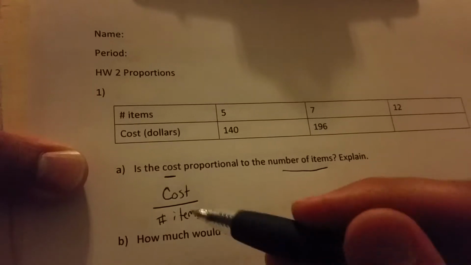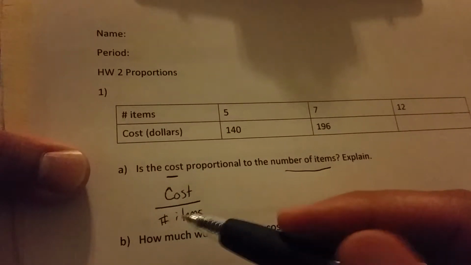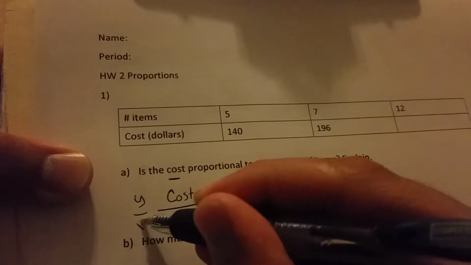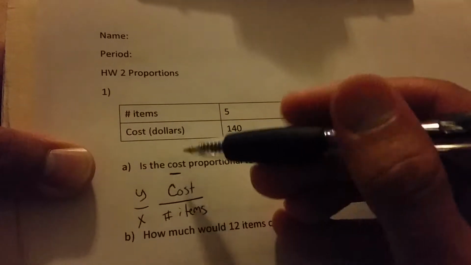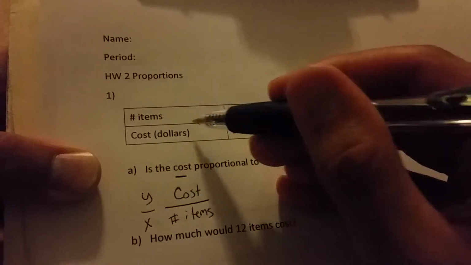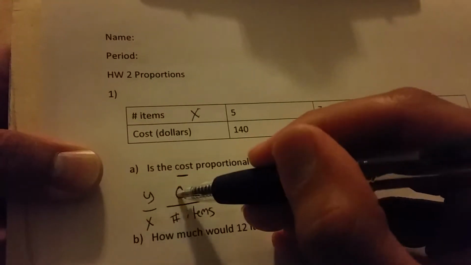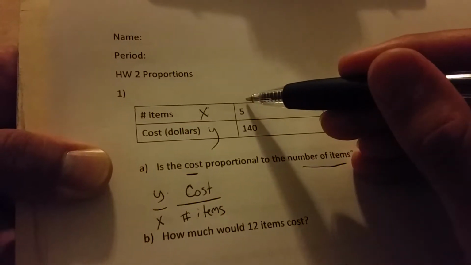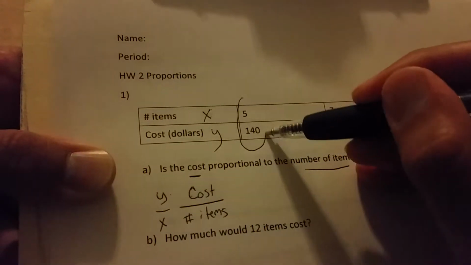Remember, in class we're going to identify each of those with a variable. The numerator is always your y, the denominator is always your x. So in my table, the number of items is x and the cost is y. We're going to divide each of these columns.